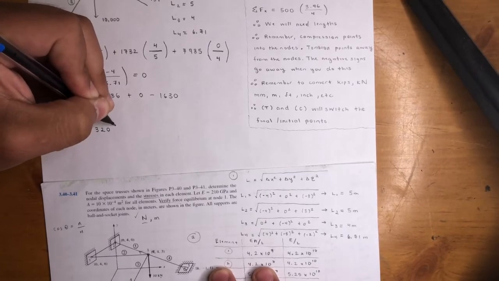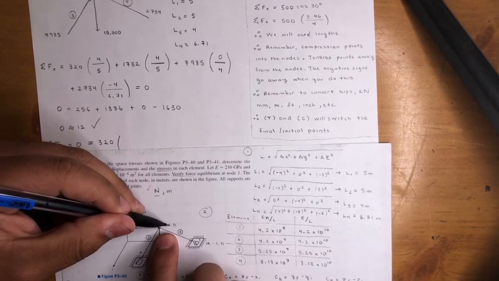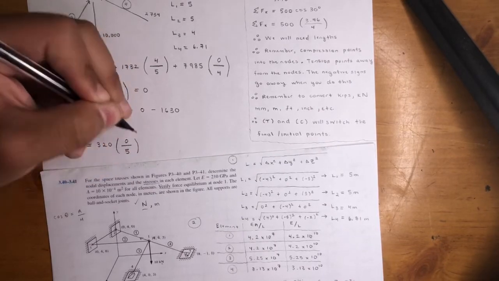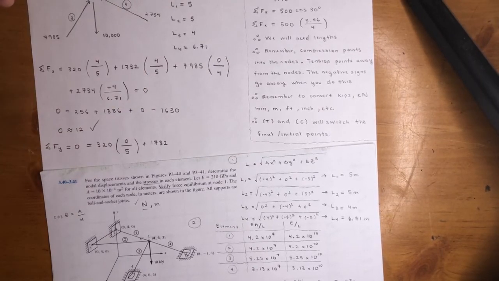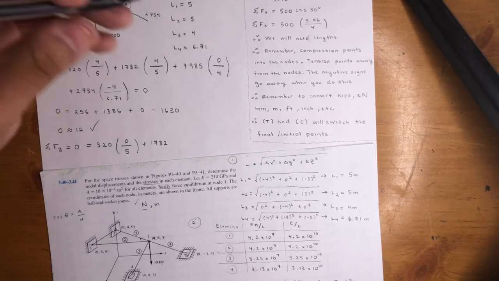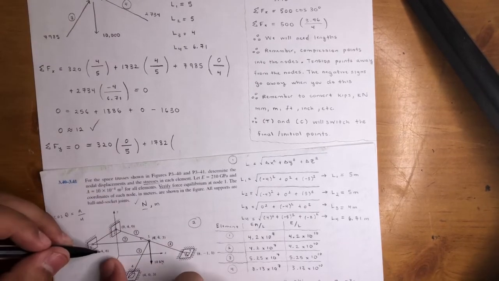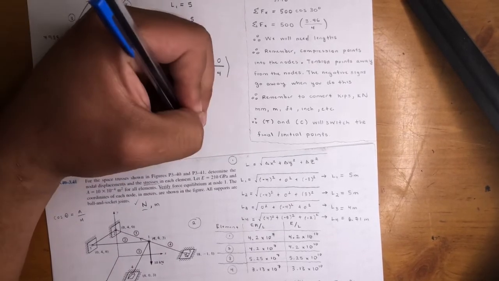320. Now we're going to do the y components. It's pointing into node 1, so we start at 4 in the y component. 4 minus 4, that's 0. Over the hypotenuse is 5. Next one, plus 1732. Actually, I think it might have been 1738 now that I think about it, but it's been a while. I'm old. 1732, it's pointing into the node, so we're starting at 1. The y component is 4 minus 4. That's 0 over 5.